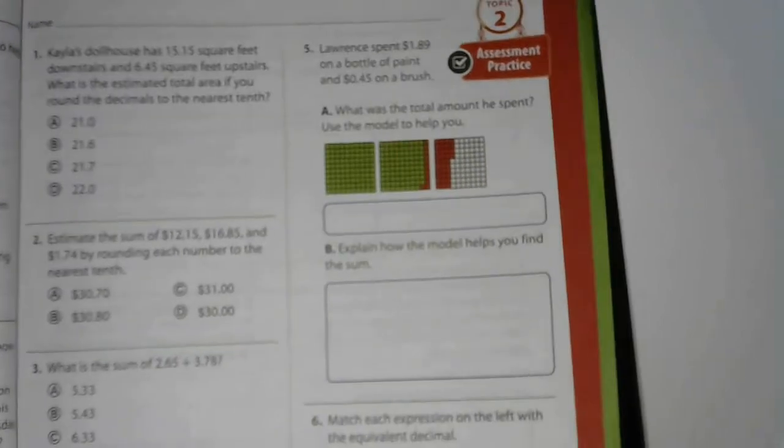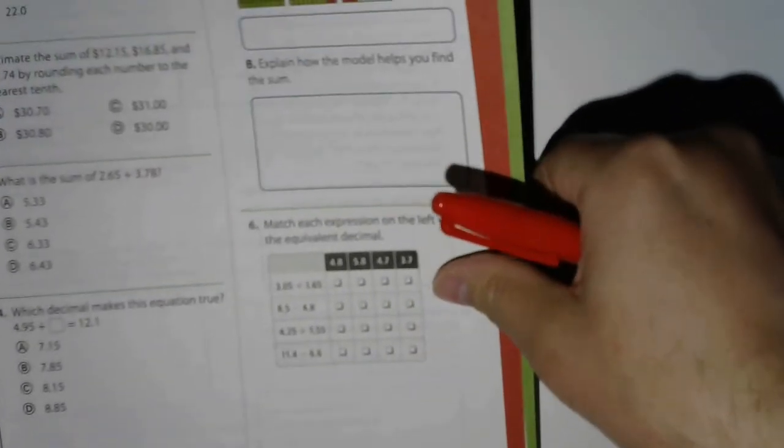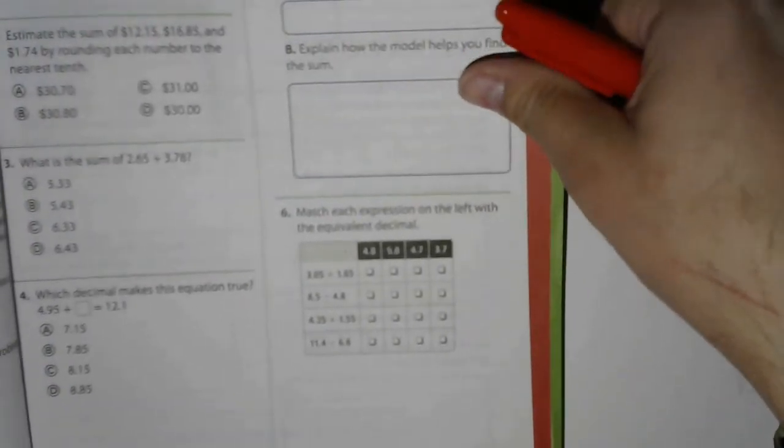Moving on to number 6. Now, number 6 looks like maybe it could be difficult. I hope this is coming through clearly.